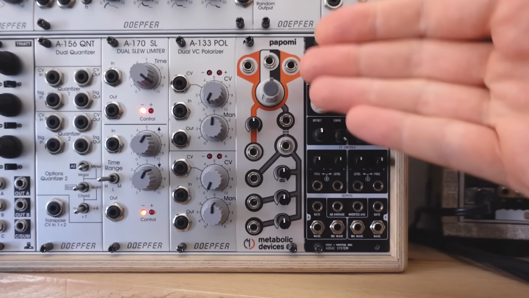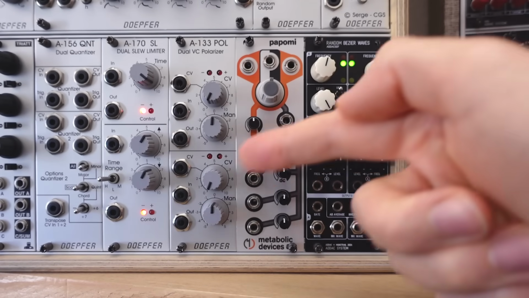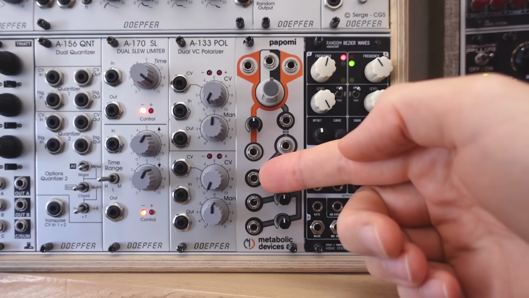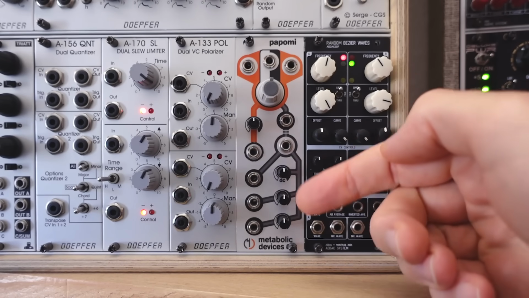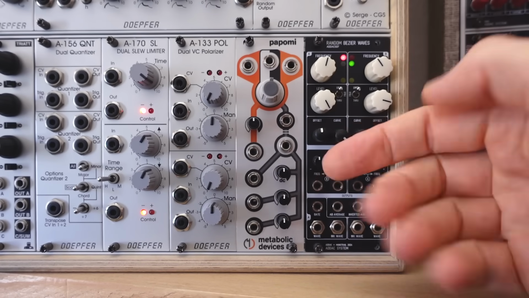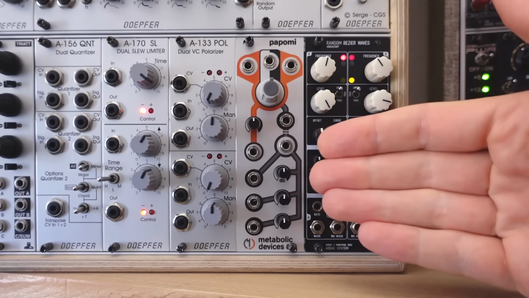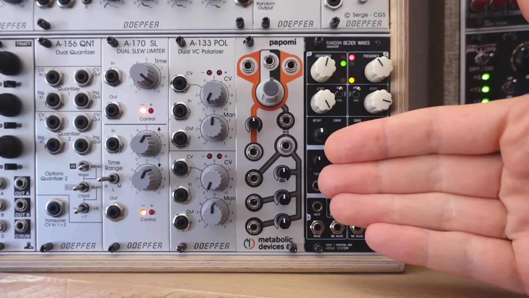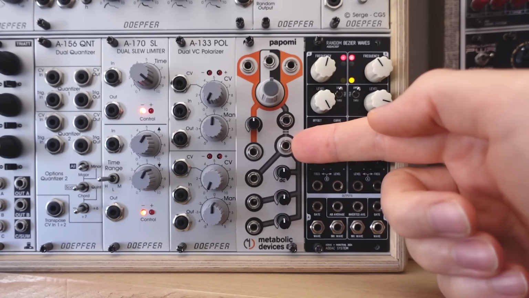The module has 2 distinct different sections. The lower section here is a pretty straightforward 3-input mixing section. There's one unity gain input and there are 2 inputs with attenuverters. On top of that, there's a bipolar offset control to add or subtract a steady voltage to the mix. This section can handle both audio and CV very well and has a mix output here.